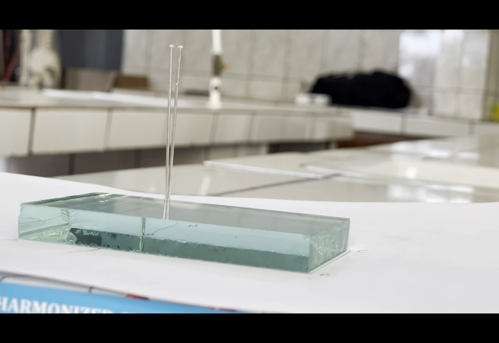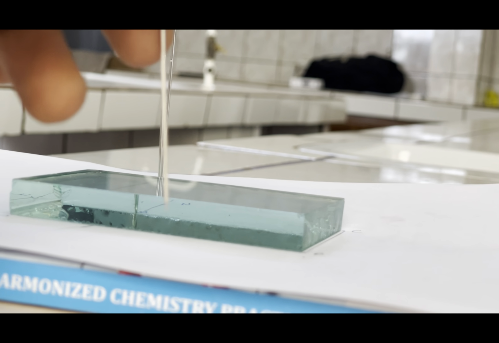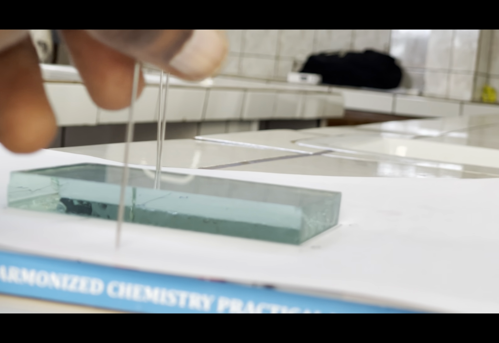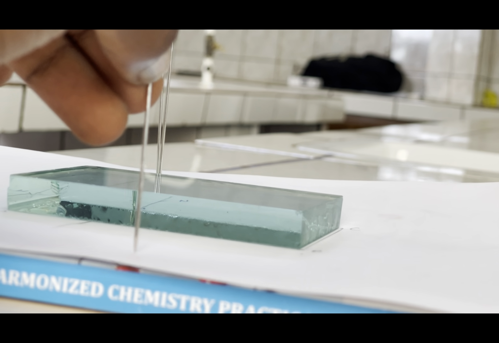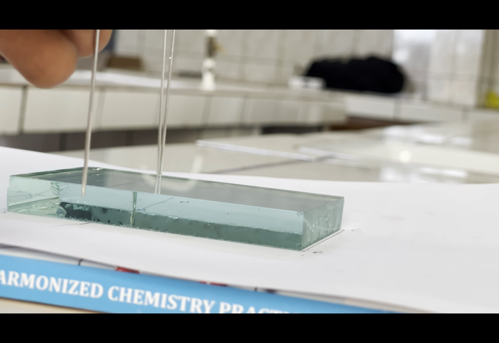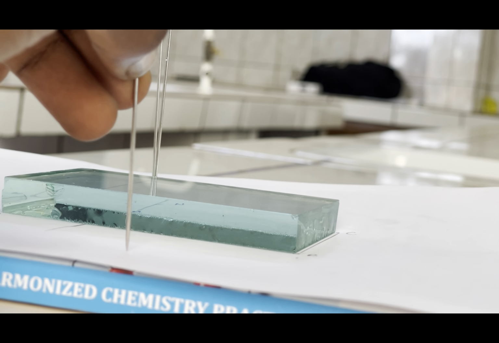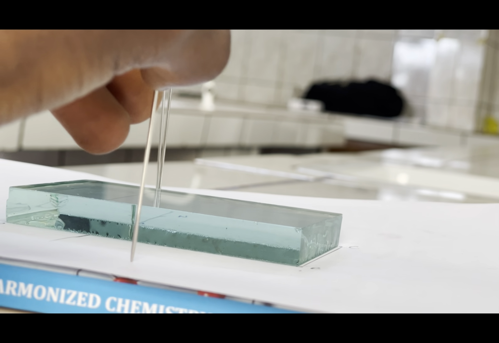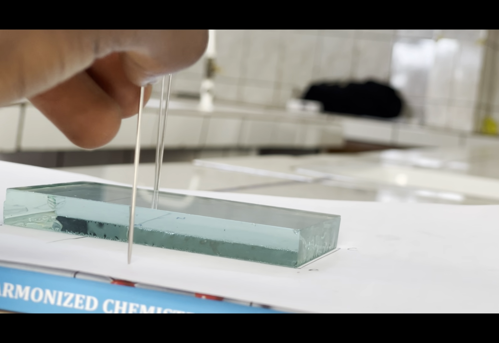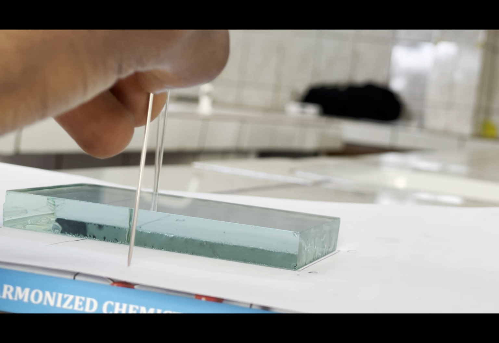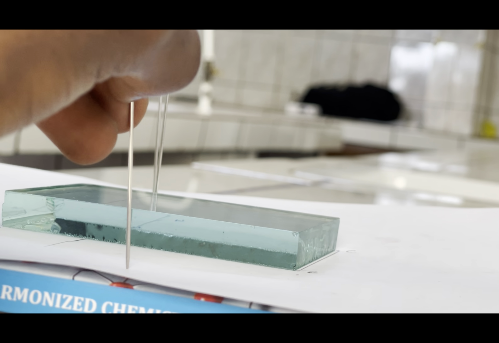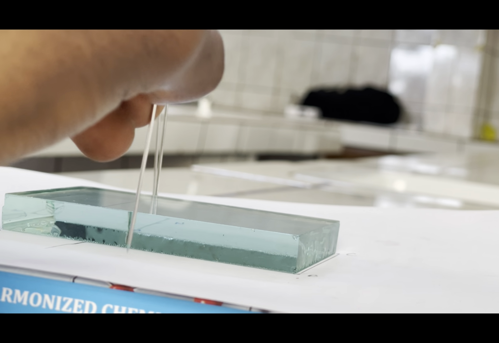Then you can now place your third pin so that it also aligns with the two first ones. So somewhere here. So that is it. So this pin here will represent your refracted ray. So you indicate it on your sheet of paper. So that is it here.